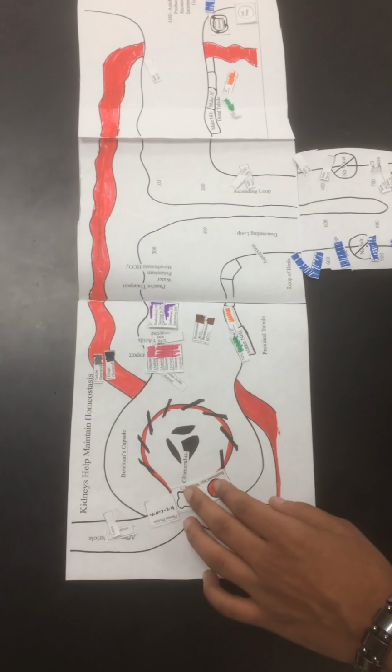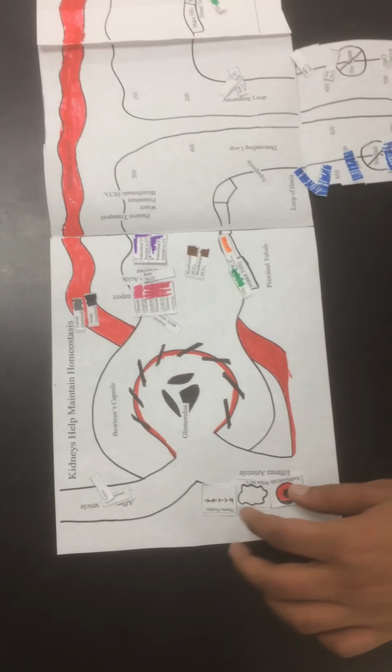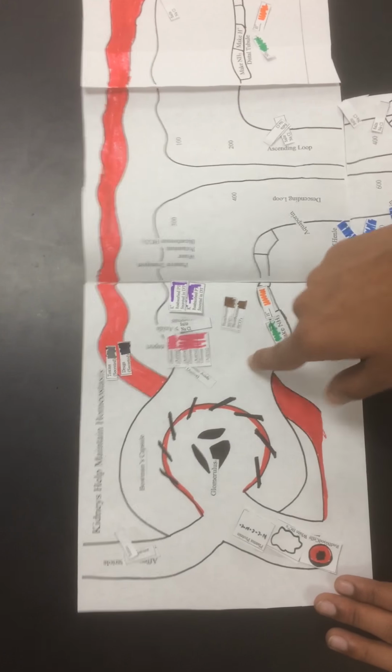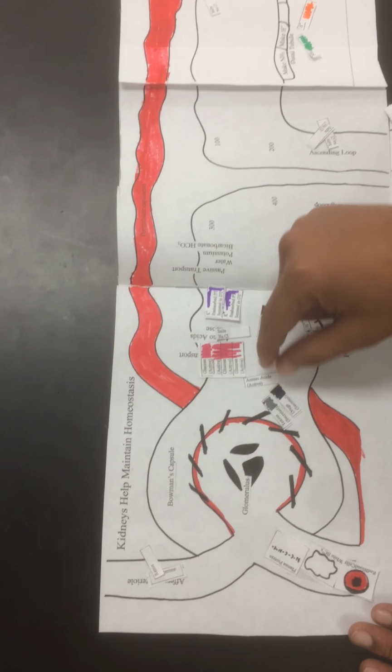Right. So blood comes down the arteriole, goes through the glomerulus, and then comes out with large things like red blood cells and white blood cells and plasma not going into the nephron. Everything else does. It comes from the glomerulus into the Bowman's capsule. In the Bowman's capsule, toxins and drugs are secreted into it.